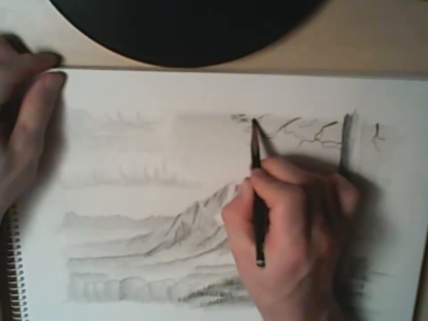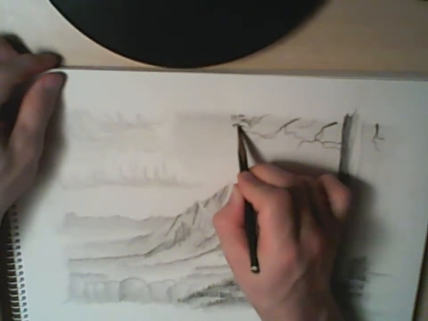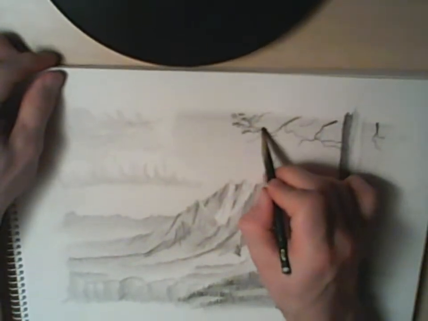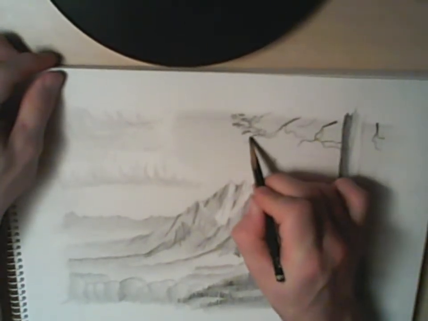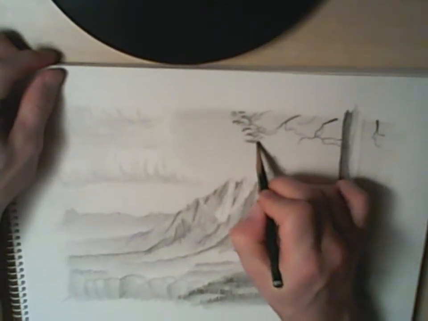And for this particular tree right now, I'm just using the 3B pencil because we're just seeing the lower sides of the leaves, the low side of the tree.